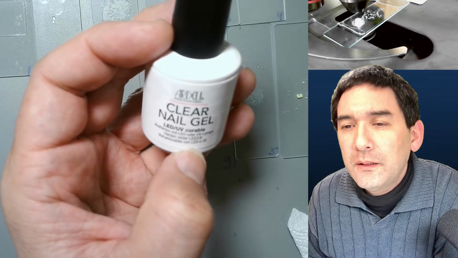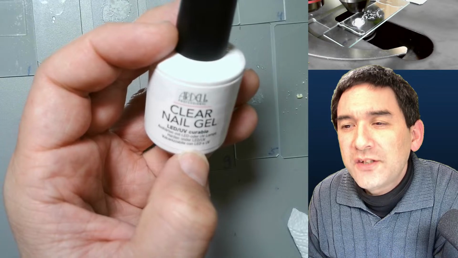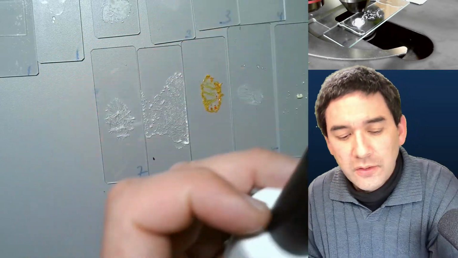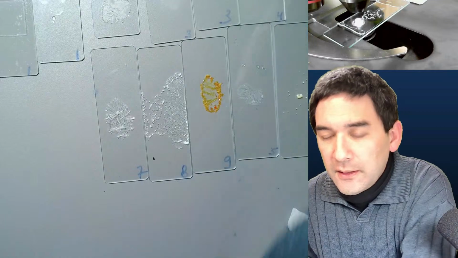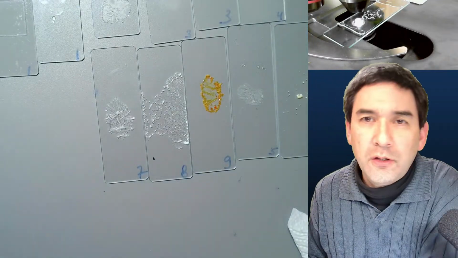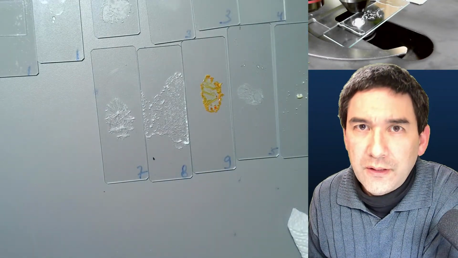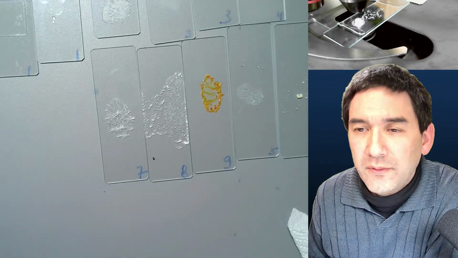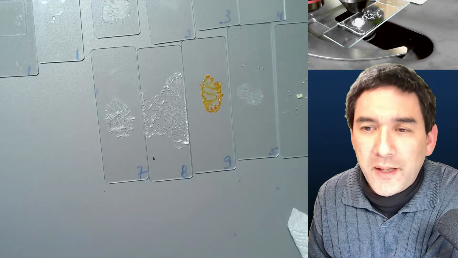Is it safe for your eyes to look directly at UV light? Generally, it's never a good idea to look directly at ultraviolet light, but it depends a lot on the duration, of course. And ultraviolet light also has a spectrum, so some wavelengths are not quite as problematic as others.